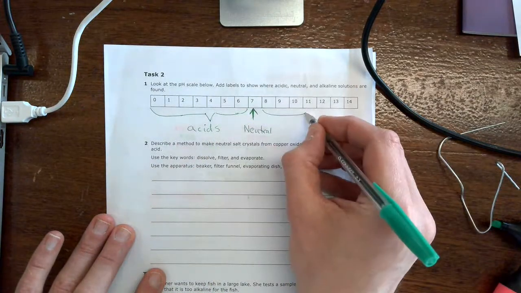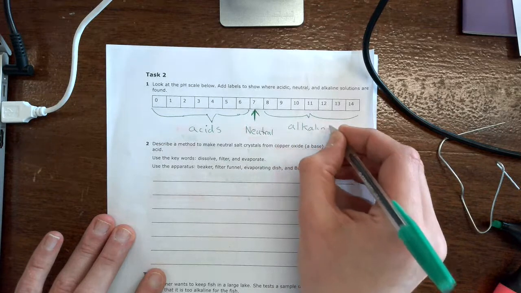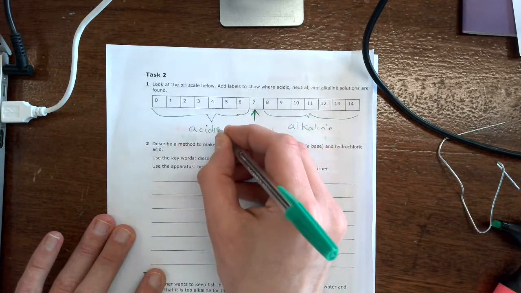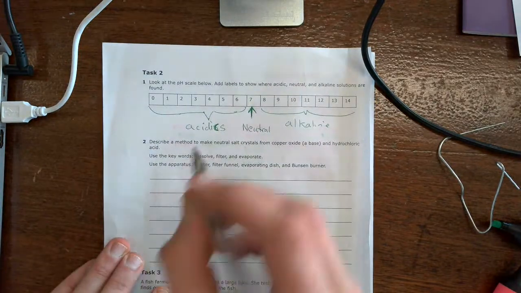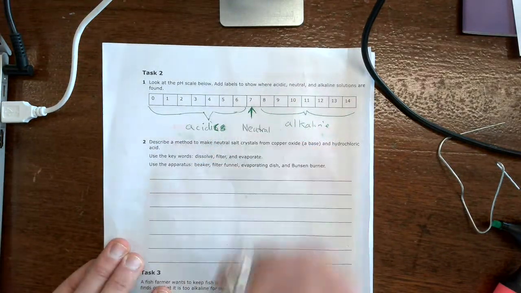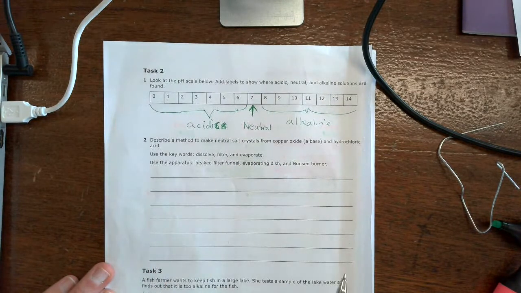And these ones here are alkaline. So that's our pH range there.